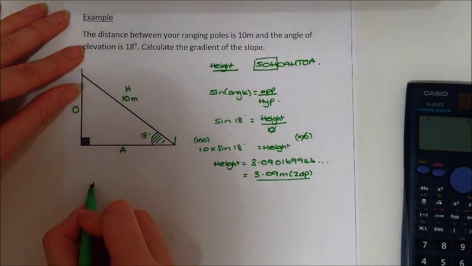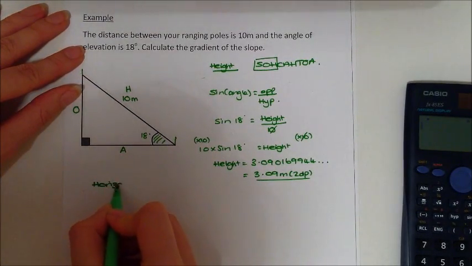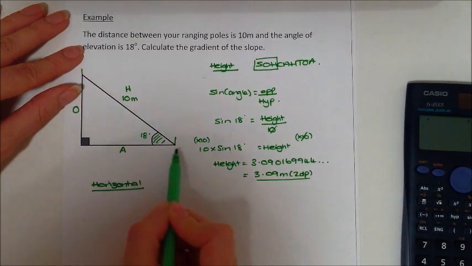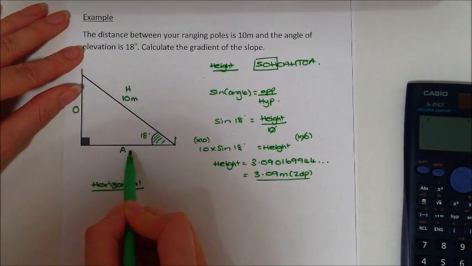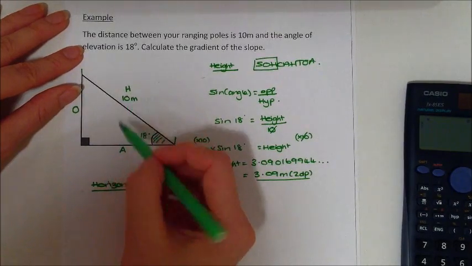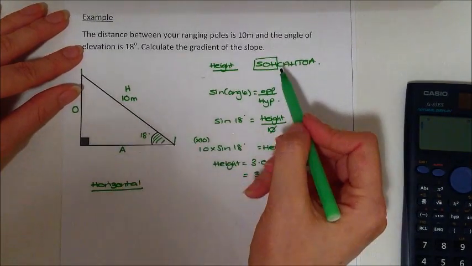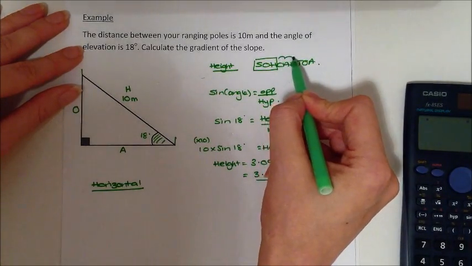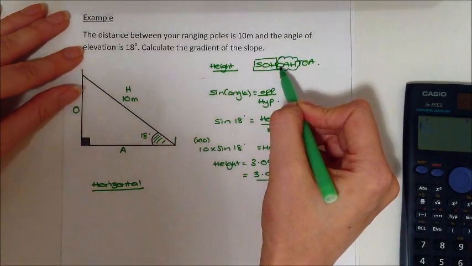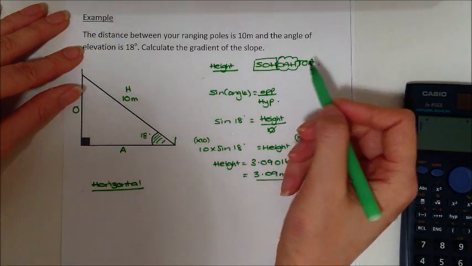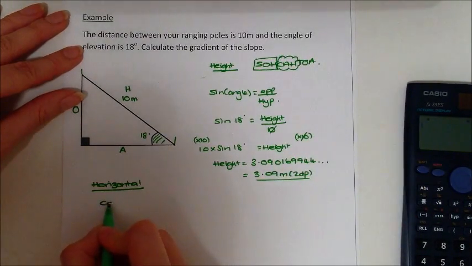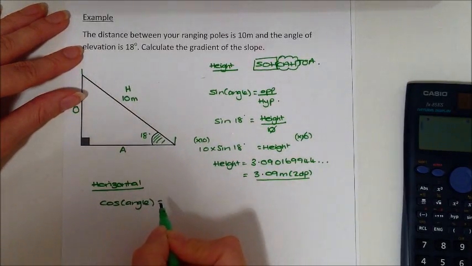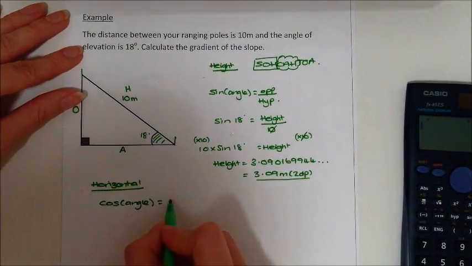We now want to work out the horizontal. So the horizontal is this side here. So we want to work out A, and we've got H. So if we've got A and H, we go back to Sohcahtoa, and we look at which one involves A and H, and it's this one here. So C represents cos, or the cosine equation. So cos of the angle is equal to the adjacent divided by the hypotenuse.